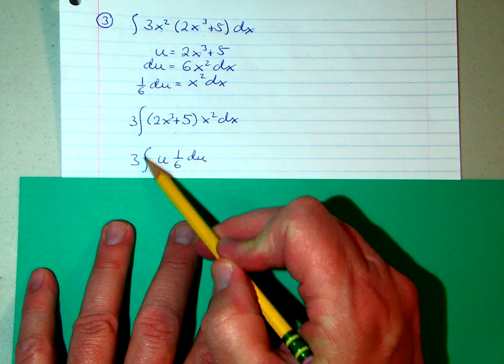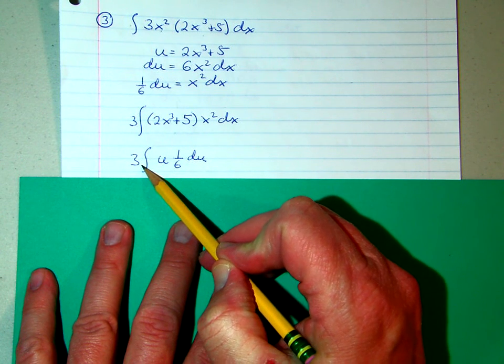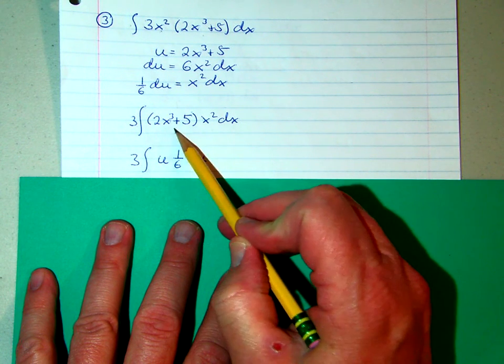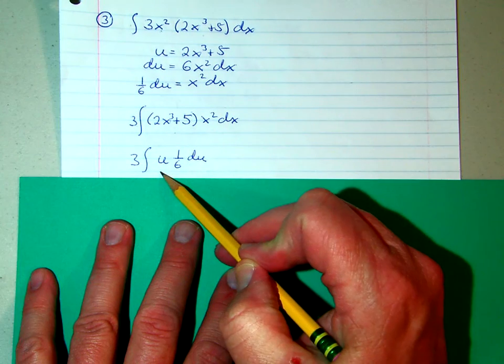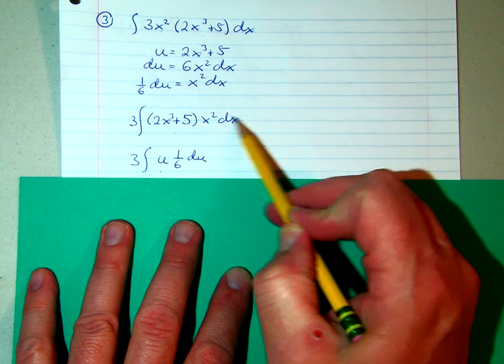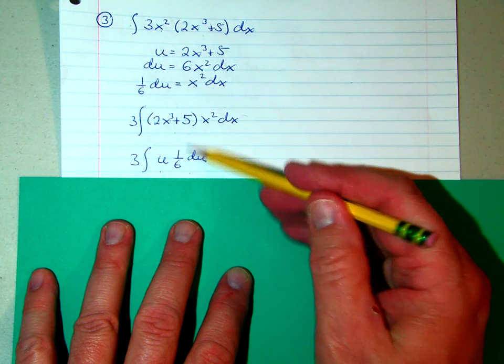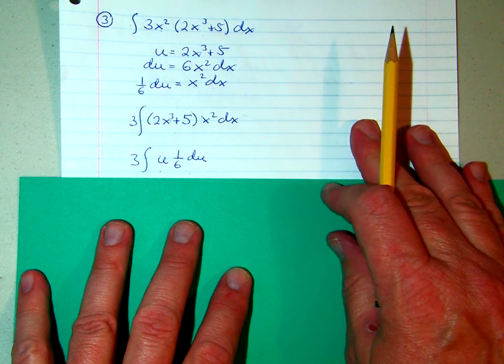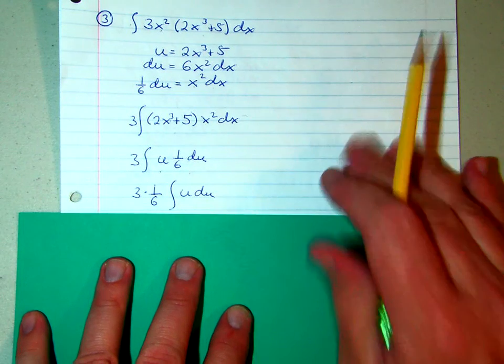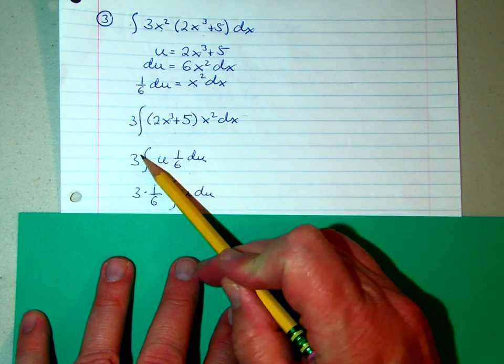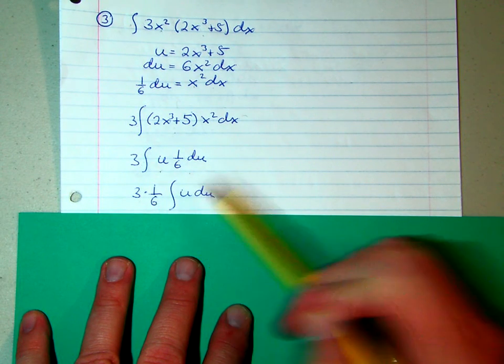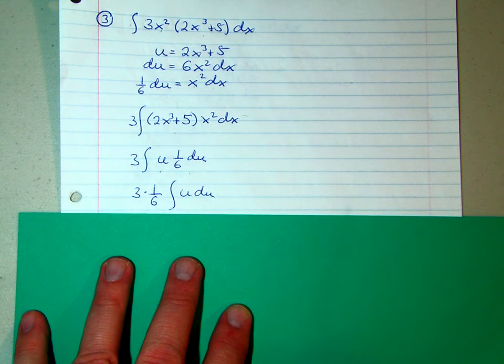So, the 3, just coming along for the ride as constants always do. 2x to the third plus 5, that's my u. The x squared dx, I'm replacing with 1/6 du. And as I said, I like to get all the constants to the outside when I deal with this. So the 3 was already there. Bring the constant to the outside. U du is what we're left to integrate.